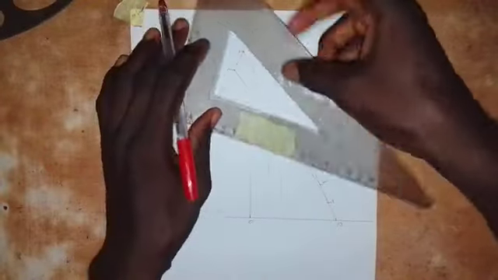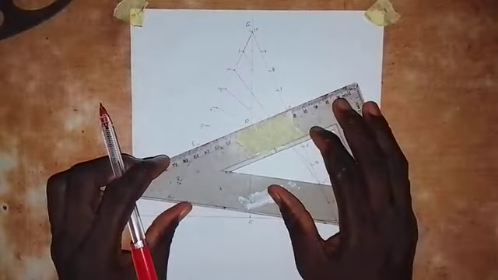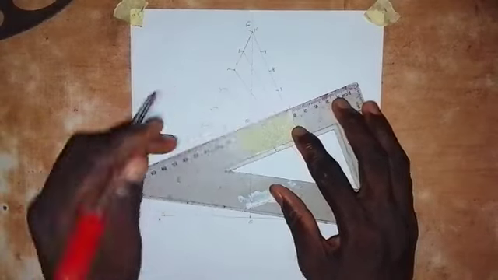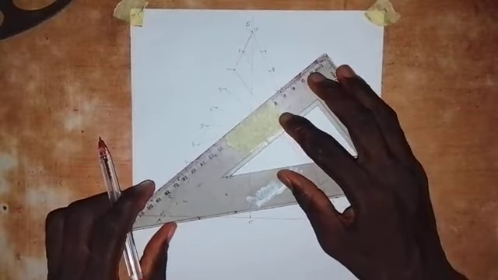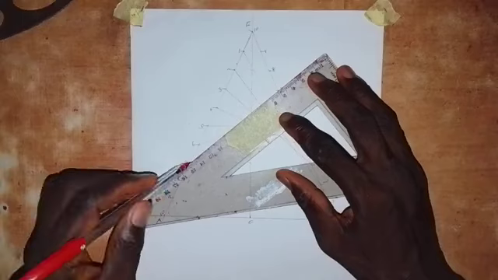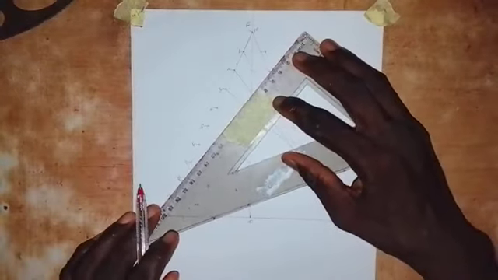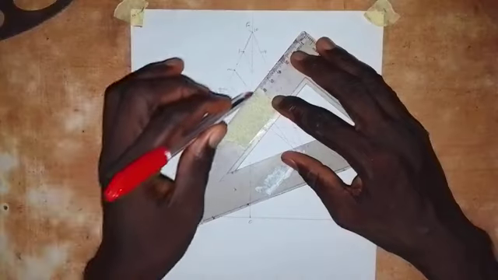Then connect 6 together. Let me set it this way. Connect 6 and 6 together with a straight line like this. Then connect 7 and 7 together with a straight line. Here we have 7 connected with 7, then 8 and 8. Connect them with a straight line. That goes this way.